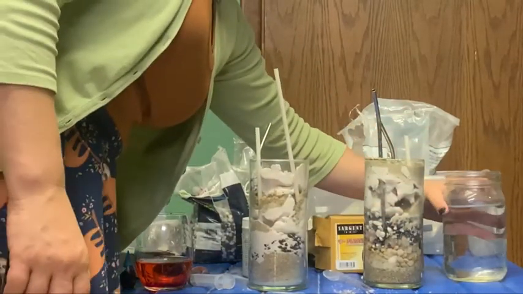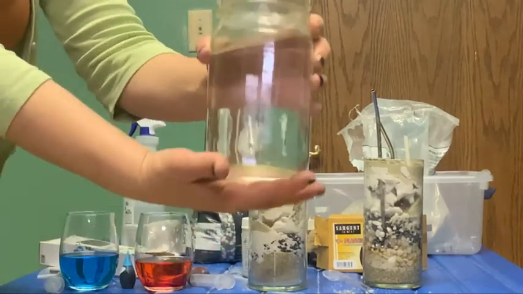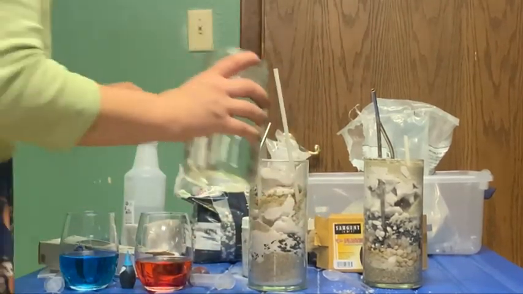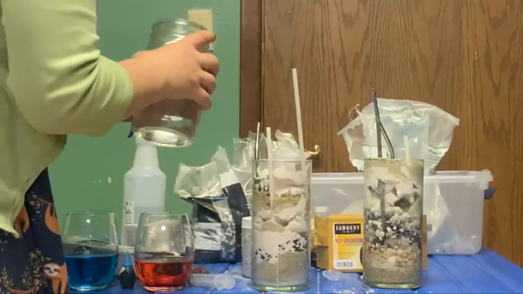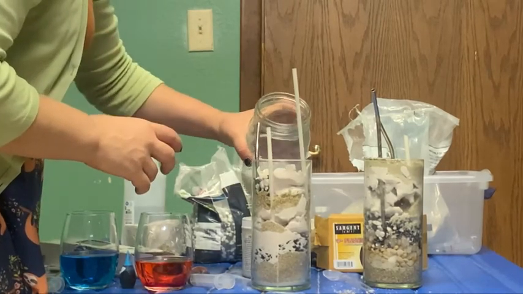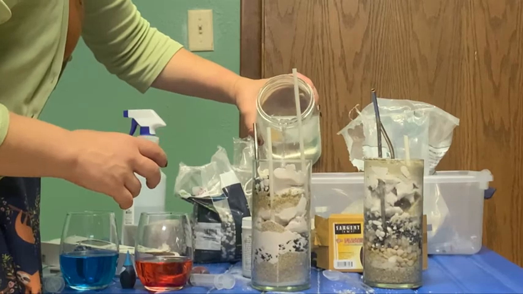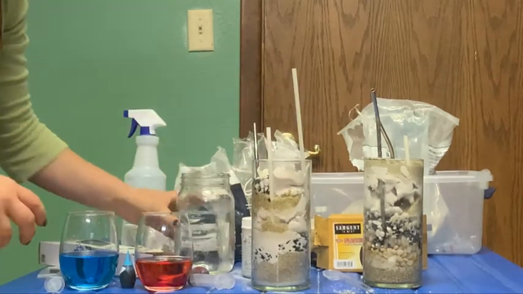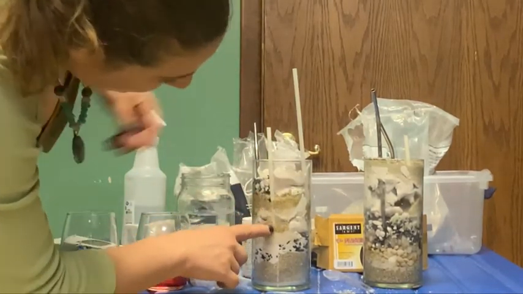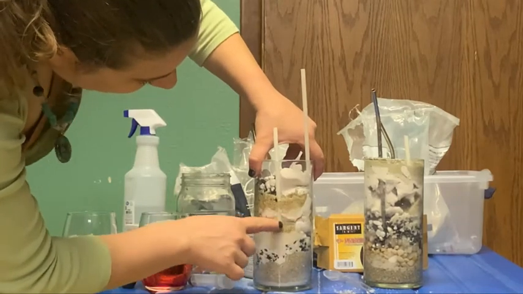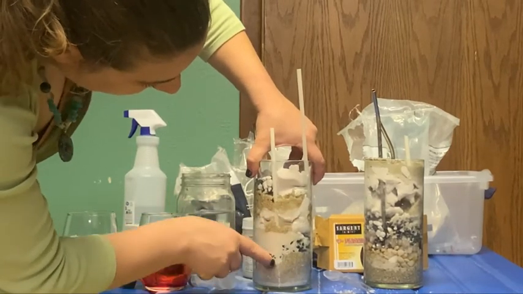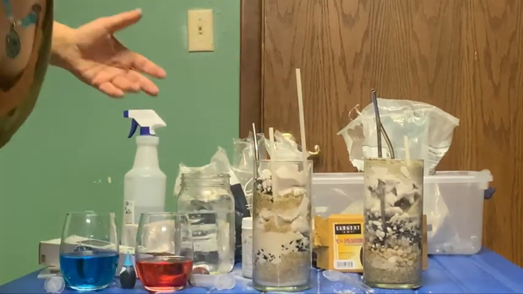So I have, of course, some plain water. We're going to test it out. See how it goes. So you can see that the water slowly trickles down. Look at it in our space. See how it fills up? And in some places it flows better than others.